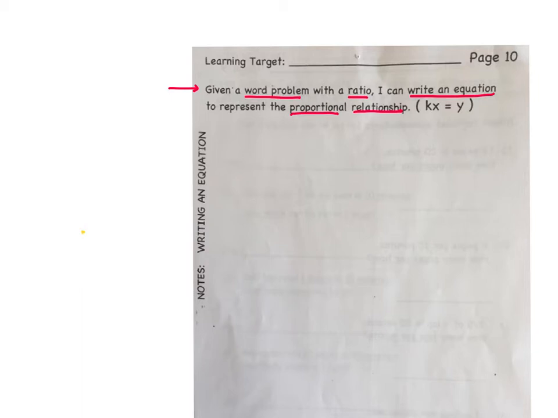The format for the equation that we're going to write is k times x equals y. And let's not forget, the constant of proportionality is the k, and we will represent that with the unit rate.